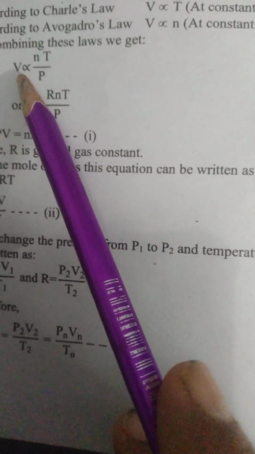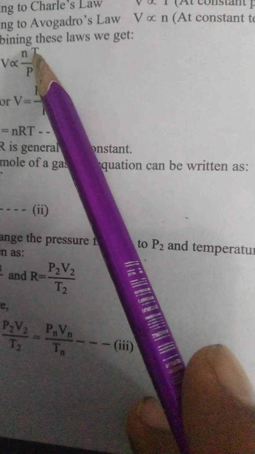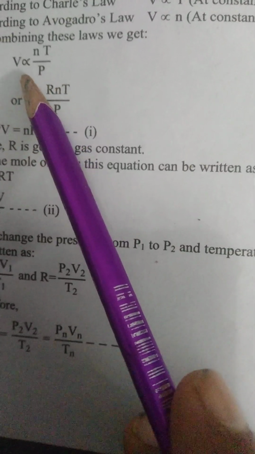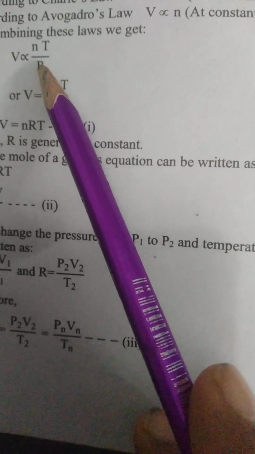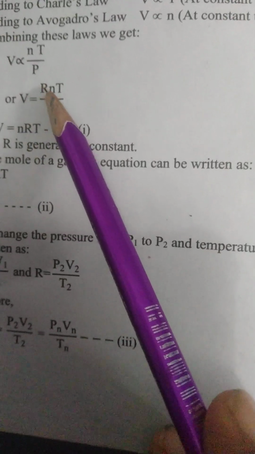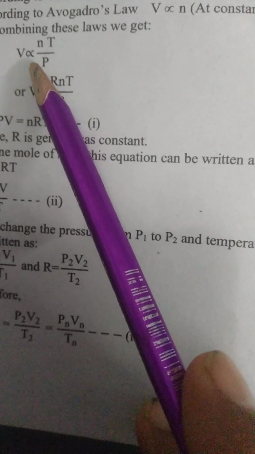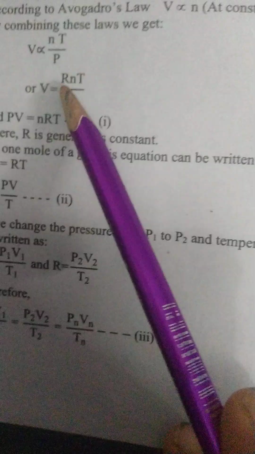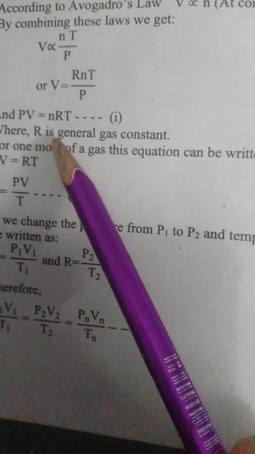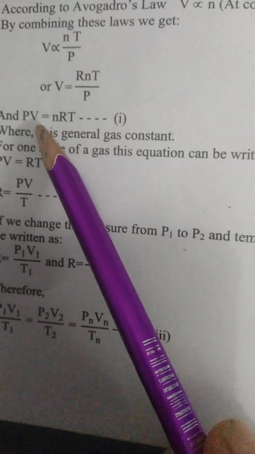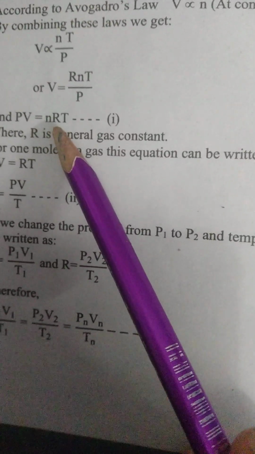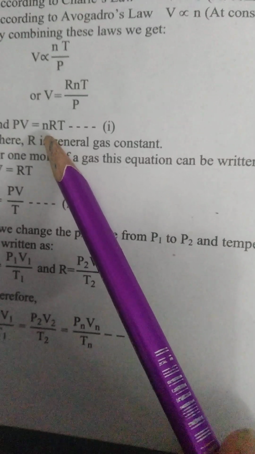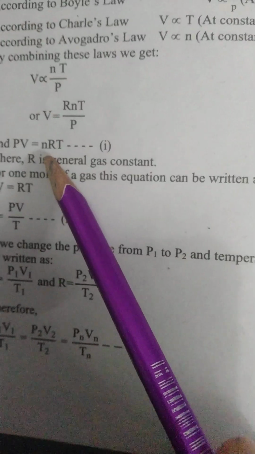Here we can write V is directly proportional to nT and inversely proportional to P, or you can say V equals RnT upon P. Here the constant is represented by R, which we call the general gas constant. Now our equation will be PV equals nRT. This equation is known as the ideal gas equation, or general gas law equation. This equation is important in chemistry.